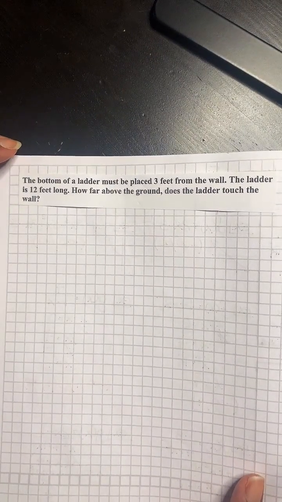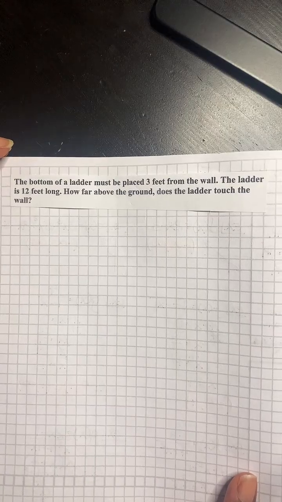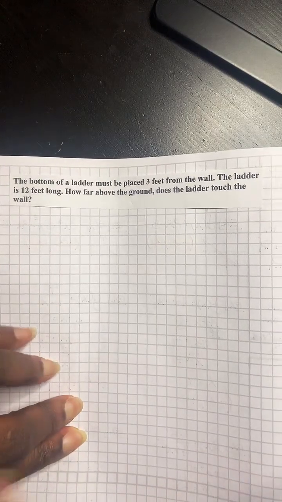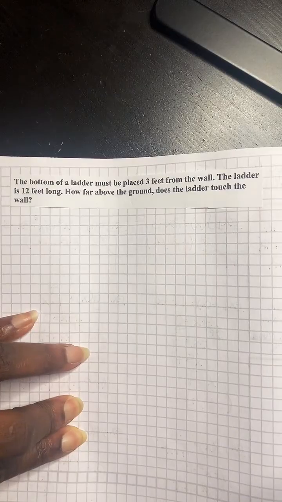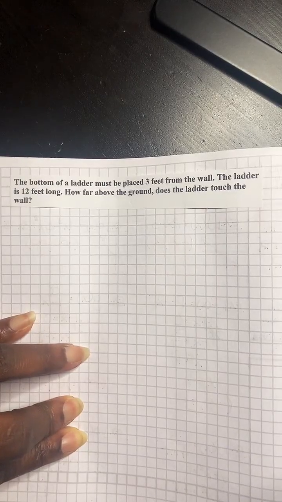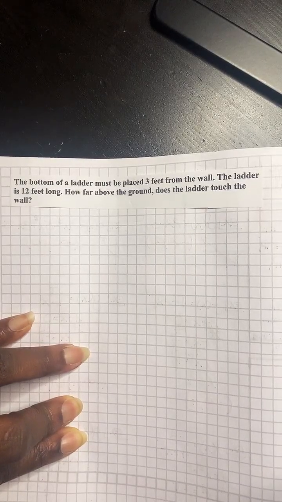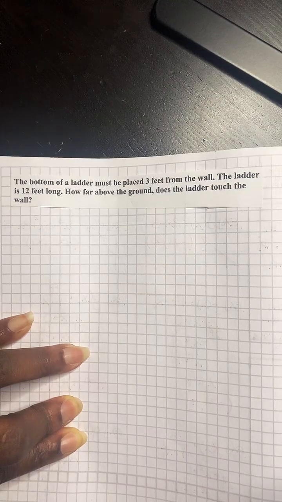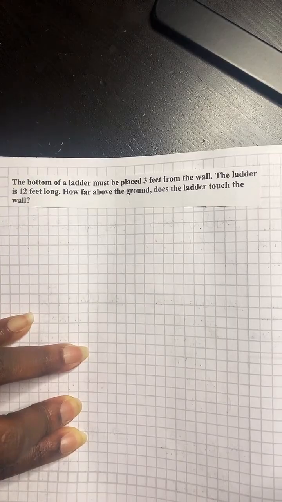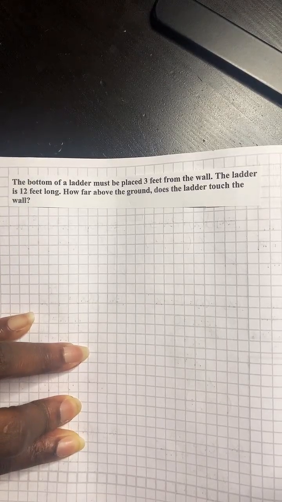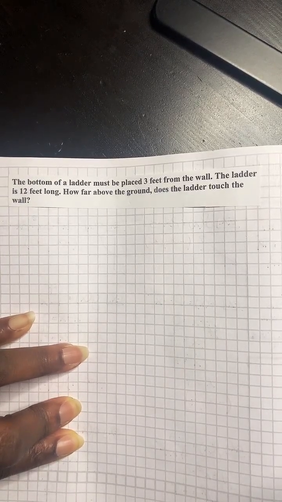So let's see. Can we see all of this? All right, it looks like we can. You might have to zoom in on your case, but I'm going to read it. Yep, a stick leaning up against the wall. Yep, there it is. But right here, we got a ladder. So it says, let me follow along.